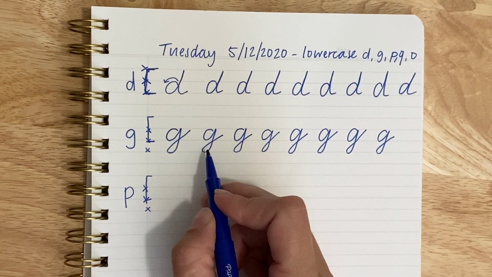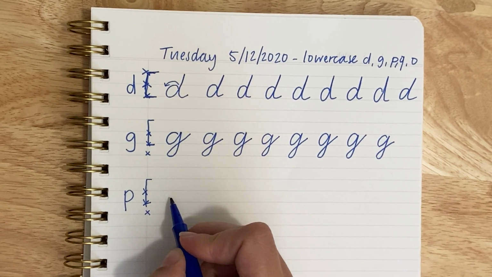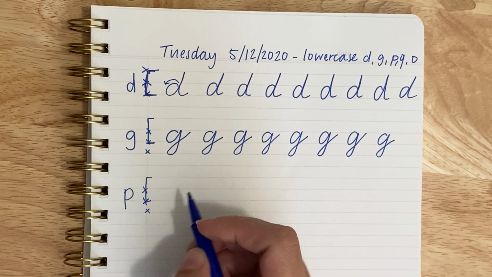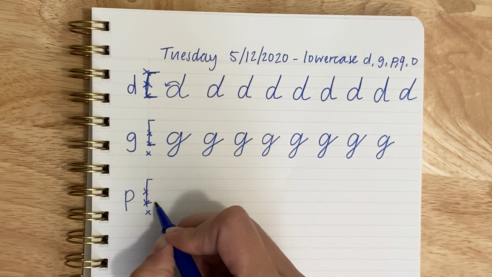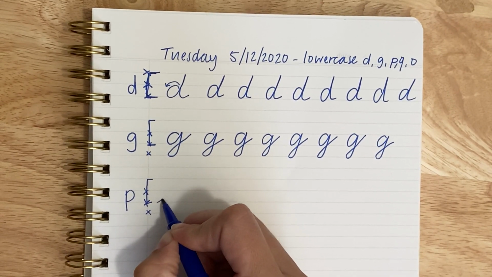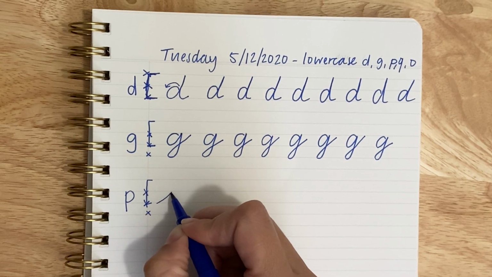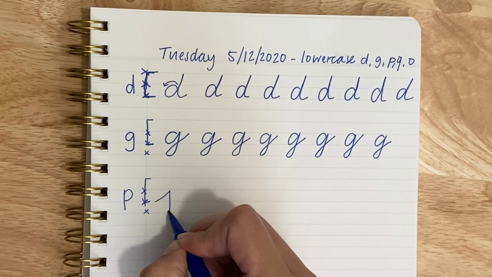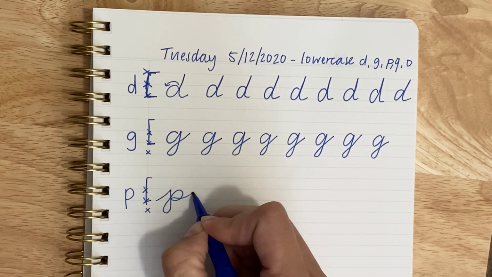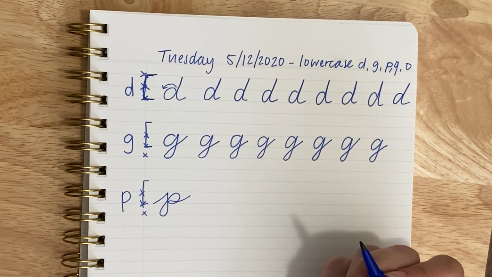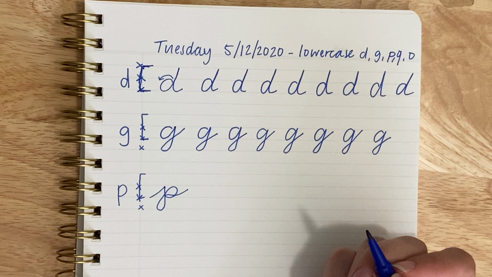We're just going to stay in the middle and then down below in the descender line. So the fancy P, you'll start at the baseline, go up to the midline, and then you'll come down and do a little swoopage to the mid, base, exit. Okay, that's the fancy way.